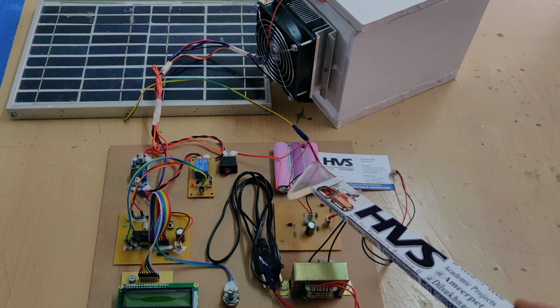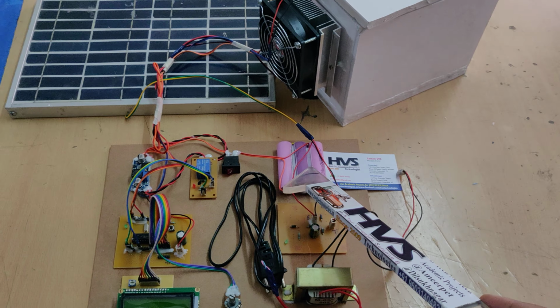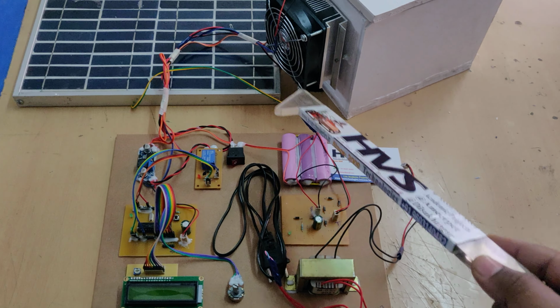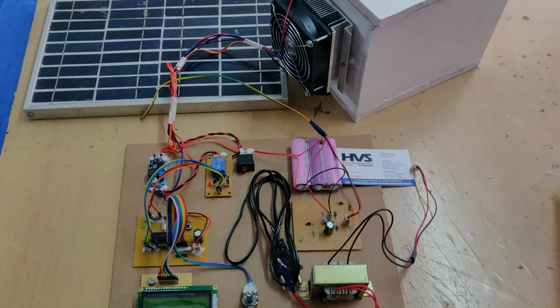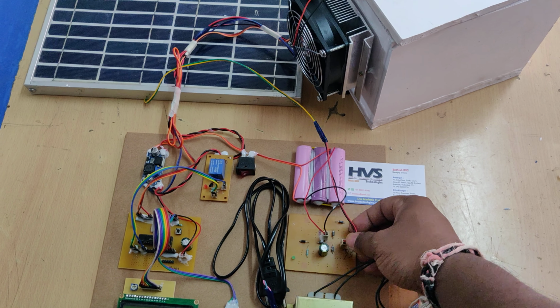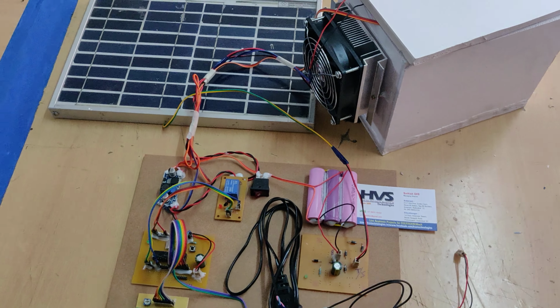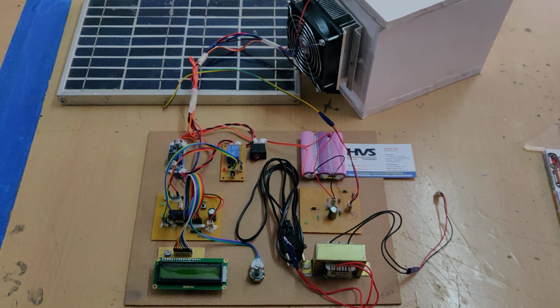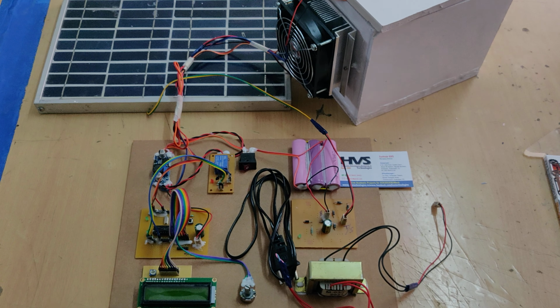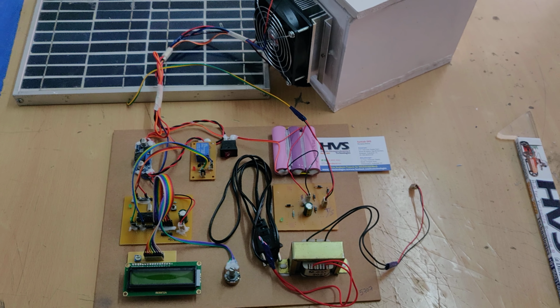Supply is given from this 12-volt battery, which is a rechargeable battery. We can recharge this battery directly through the solar panel. When we are demonstrating this using the solar panel, we just need to connect the S and T slots. So now the battery is charging with the help of this solar panel. When we place this under sunlight, the battery will be fully charged in a duration of 6 hours.